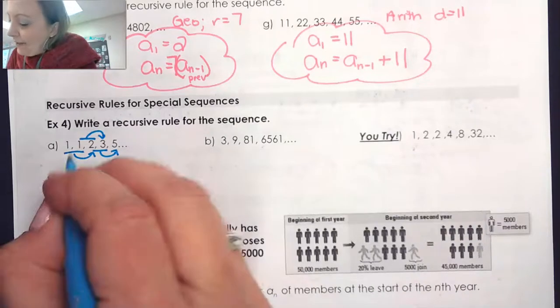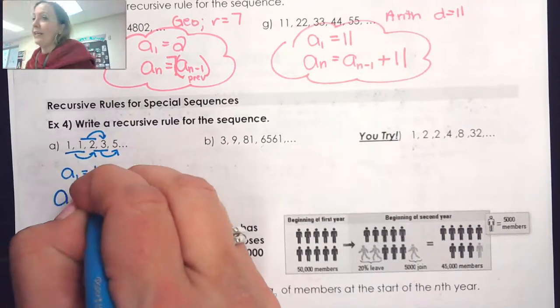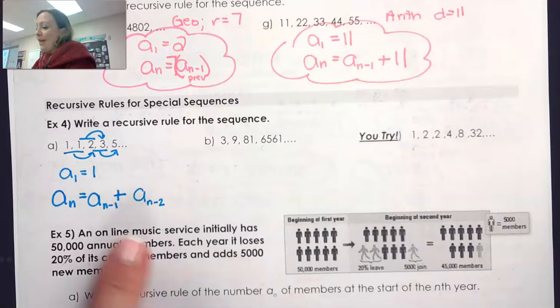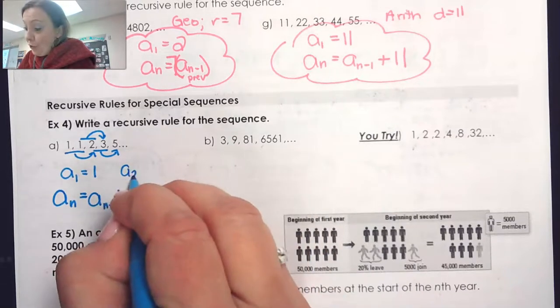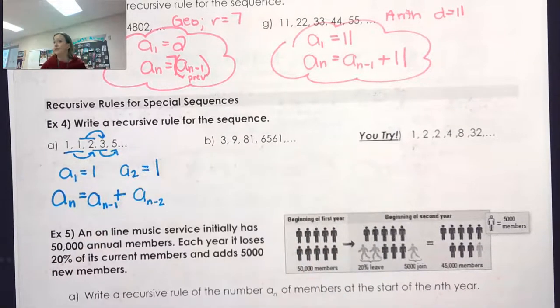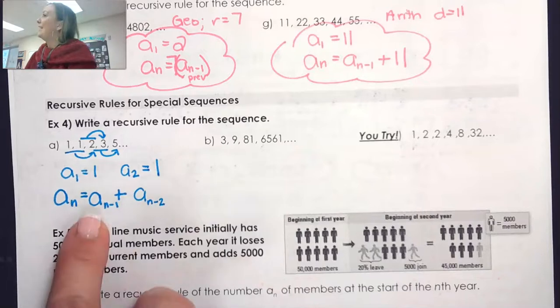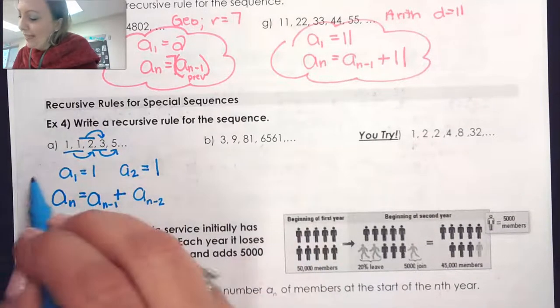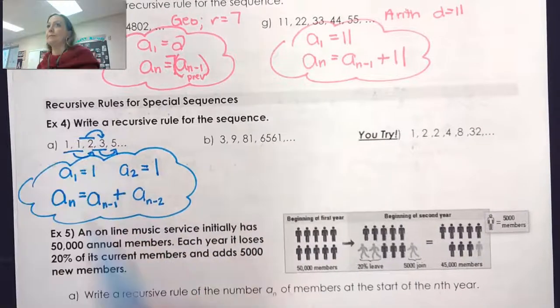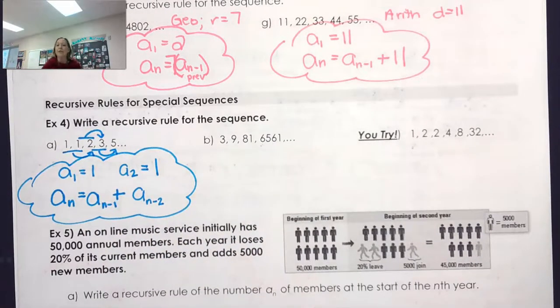Now I'm not going to have the closing yet because I have to define where to start. If I just said a sub 1 equals 1, would that be enough information for someone to complete this question? What else would they need? They do need a sub 2 equals 1 as well, okay? So because I'm using not just the previous term, but also the term before it, I need to make sure to define both of those, okay? How about letter B? This is not arithmetic, it's not geometric, but there is a pattern.